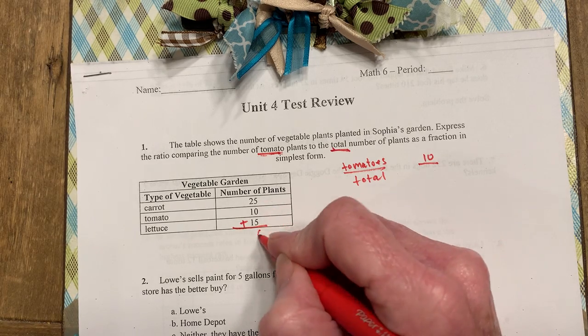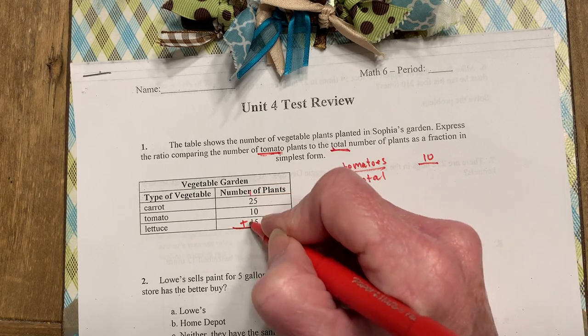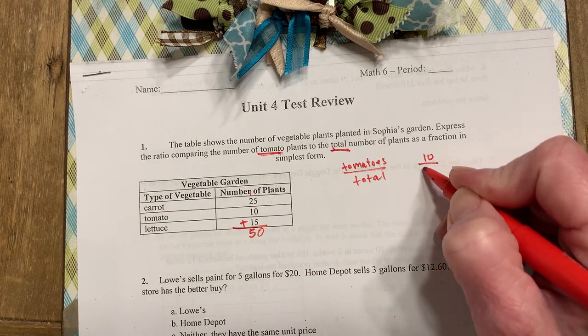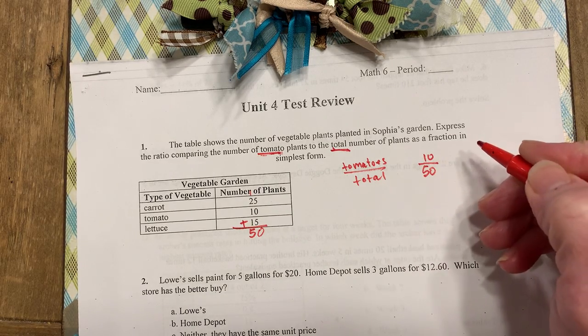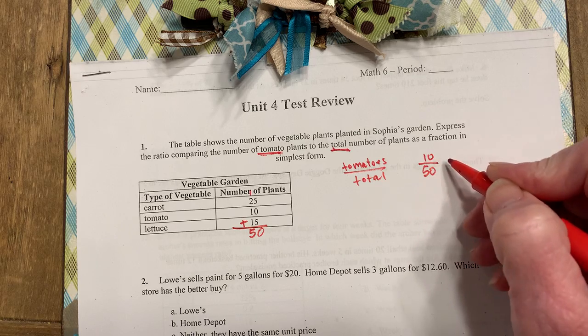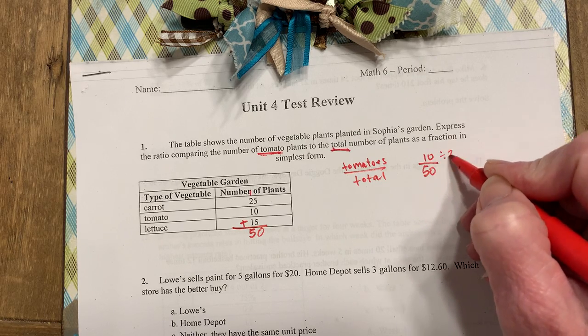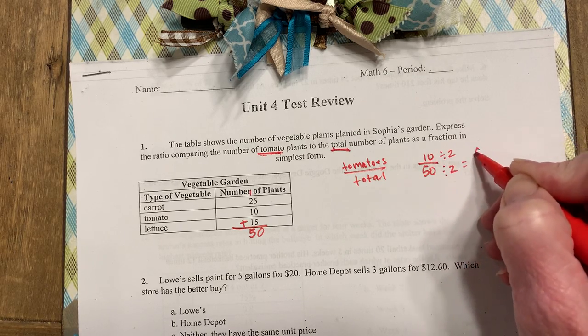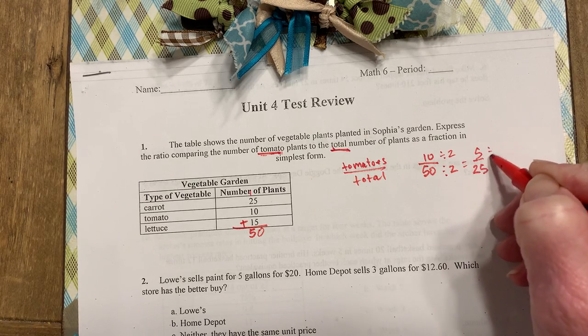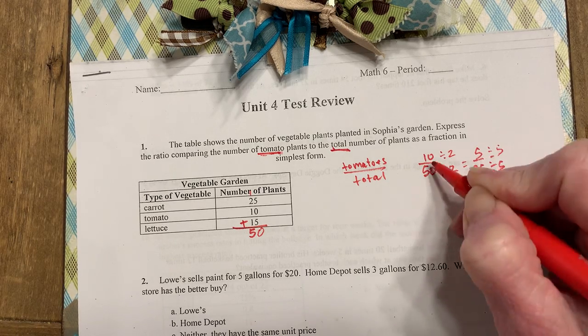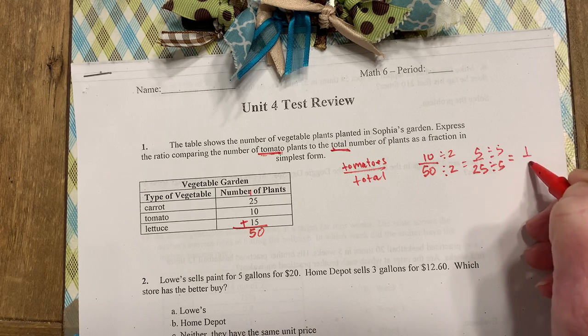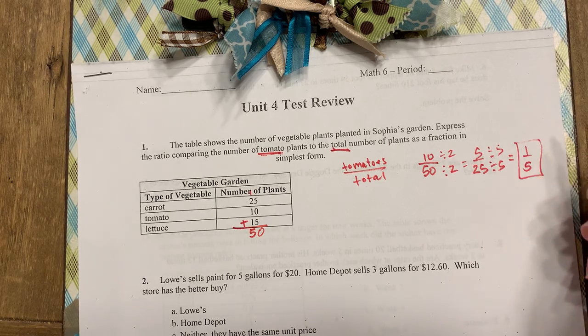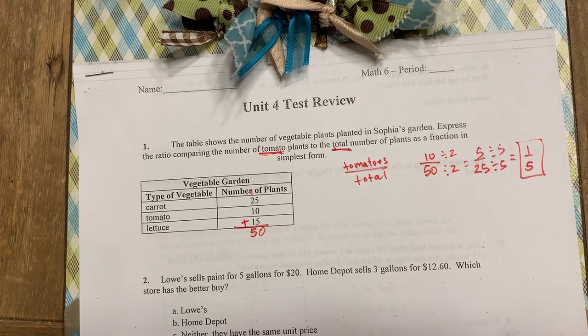5 plus 5 is 10, carry your 1, 1 plus 2 is 3, 4, and 5. So 50 total plants. So that's expressed as a fraction, but to simplify it, I need to see if it's divisible by anything. I can divide these both by 2. It gives me 5 over 25. I can divide these both by 5, or I could have divided both of those by 10. Either way, I'm going to end up with 1/5, okay, which can't be simplified any longer, so that's my answer.